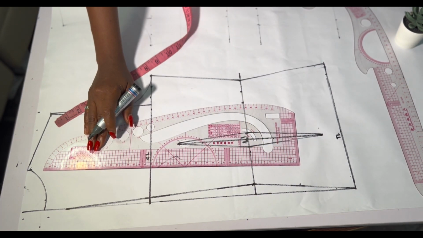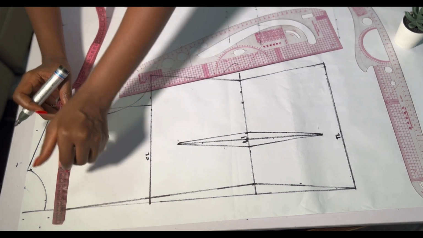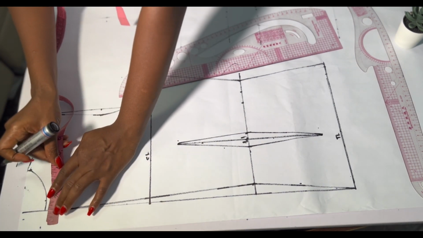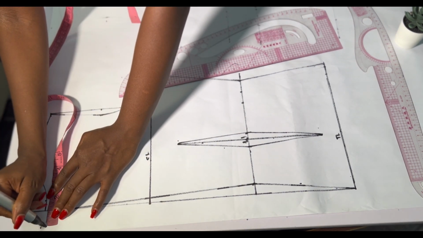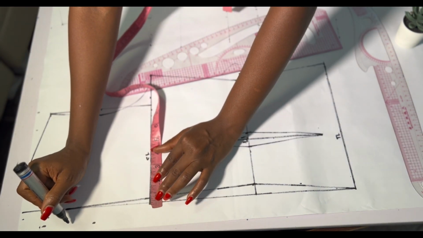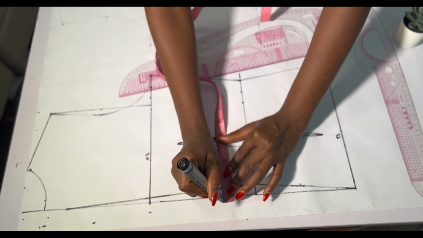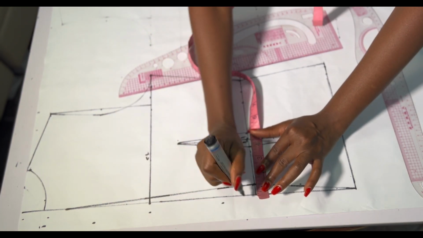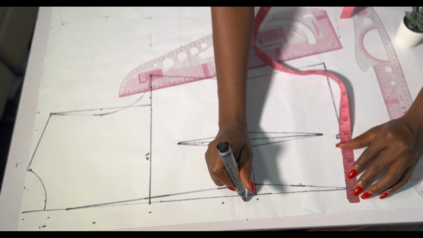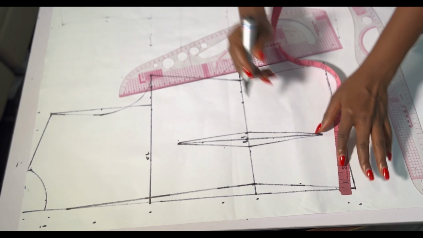Okay, so now our zipper allowance is 1 inch. So I'll be adding 1 inch from this line, 1 inch here, 1 inch here, 1 inch here, 1 inch at this point, 1 inch here, okay?